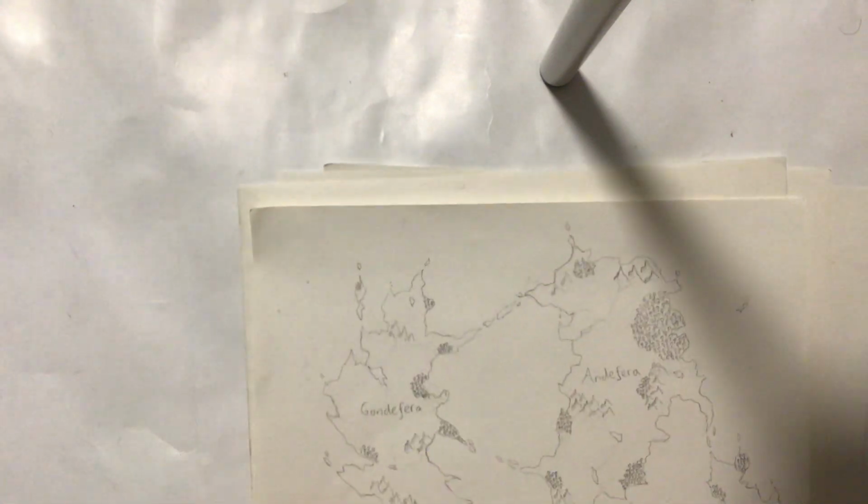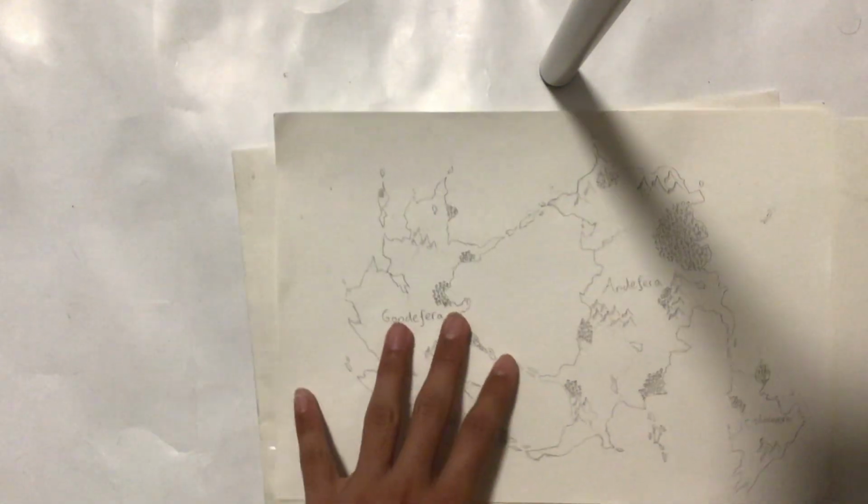Still need to come up with my races, my different creatures, a timeline. I still need to make multiple different maps and name all the different forests, mountain ranges, make the river system, make smaller maps within this bigger map, and have a map with the kingdoms on it, because this is a geographical map. I'm not gonna have any kingdoms on it.